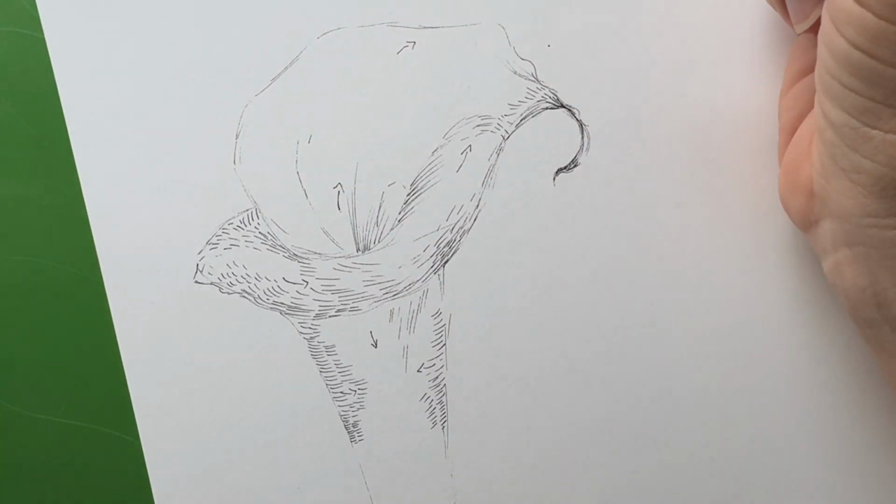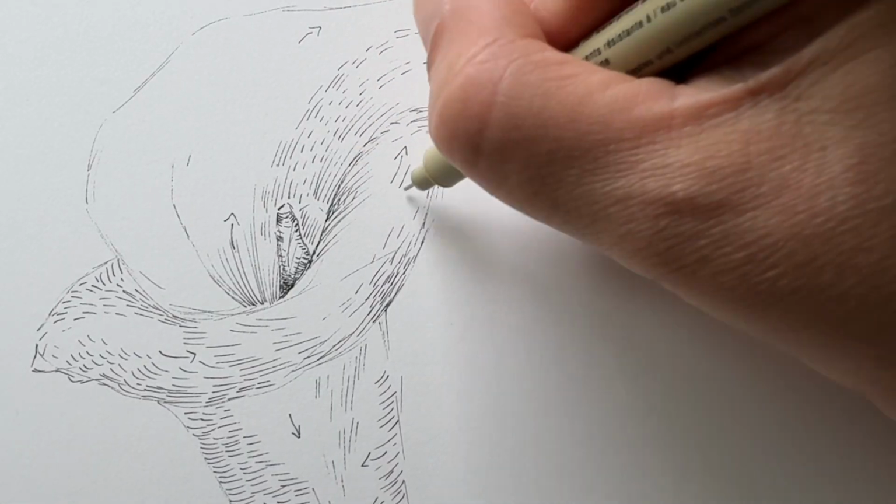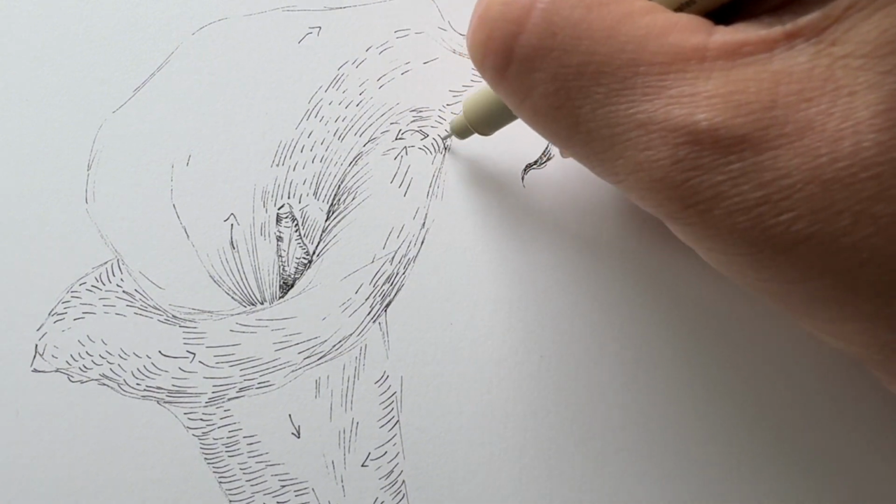If you're totally new to the concept of direction of line, in the description I've linked a couple cross contour videos, and that will help you with this concept of direction of line as well.